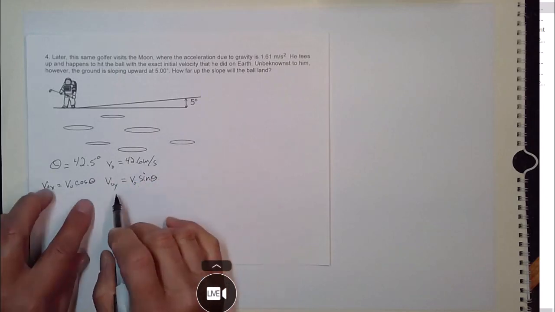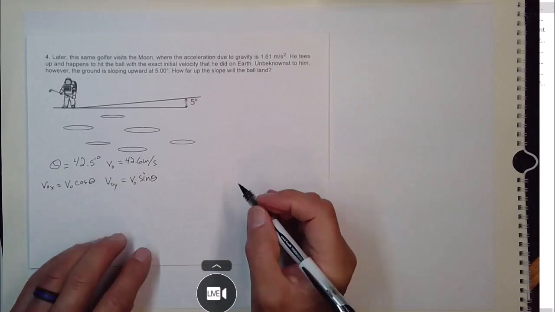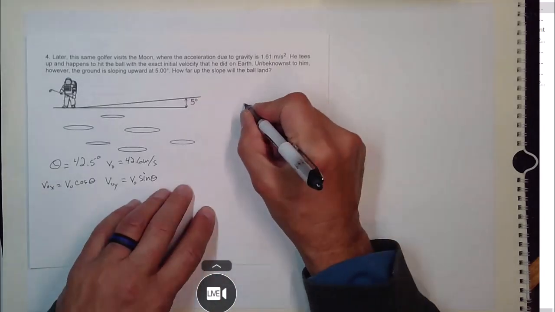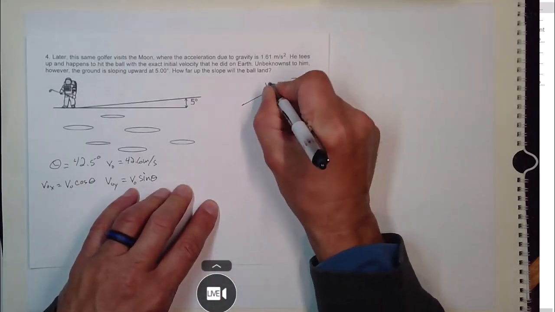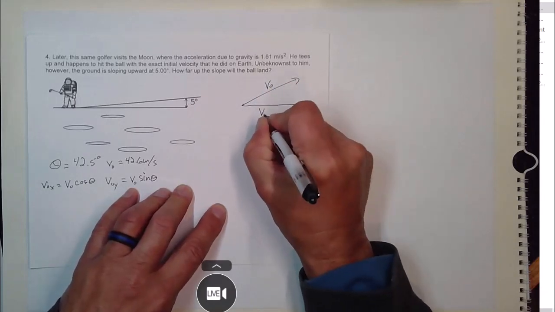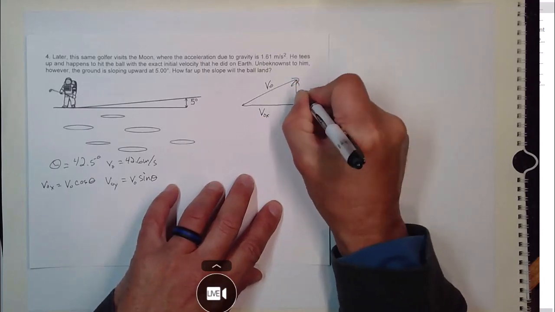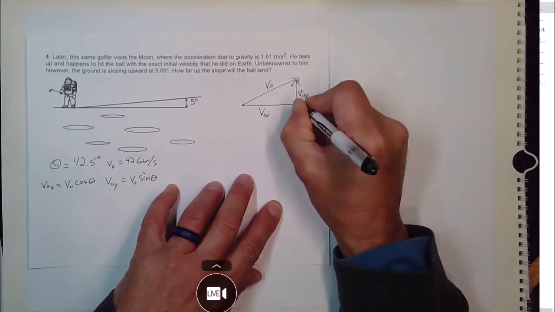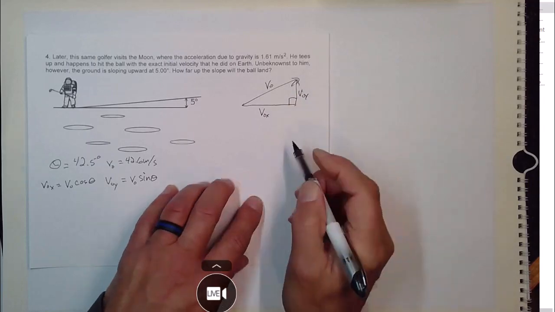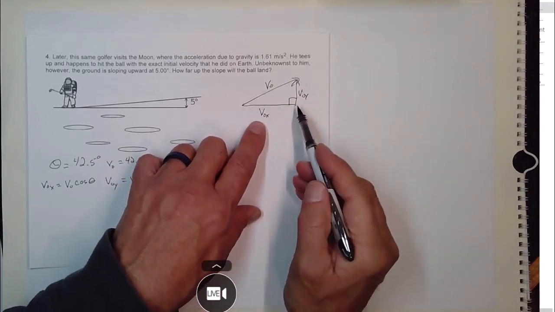And if you haven't convinced yourself yet that those are correct, draw yourself a little triangle and just do this. Here's v naught. Here's v naught x. Here's v naught y. And v naught x and v naught y are perpendicular to each other. This is just a magnitude triangle, but it'll work.